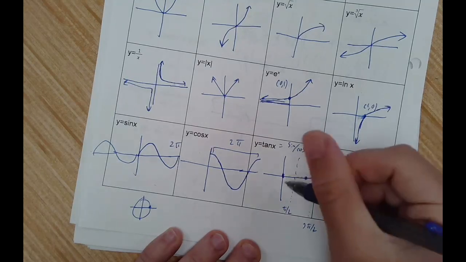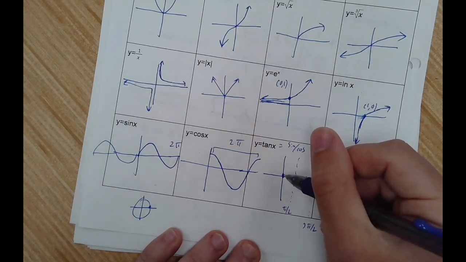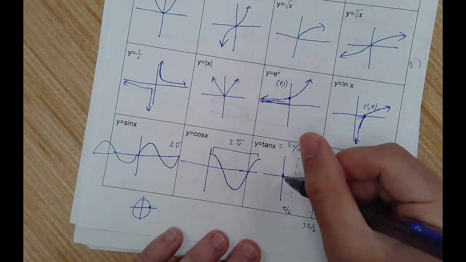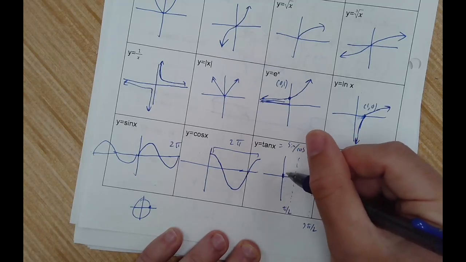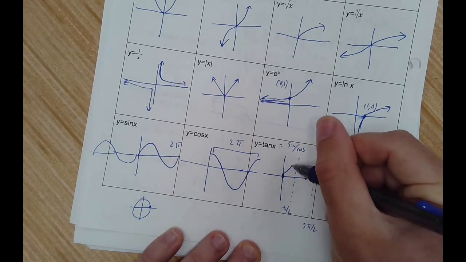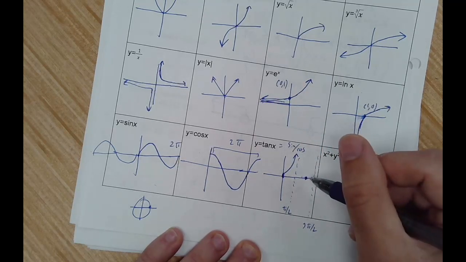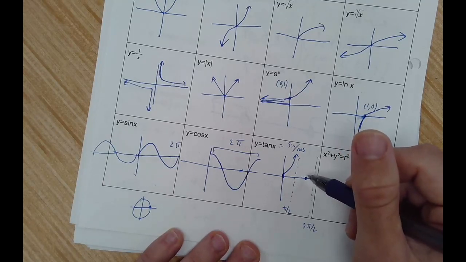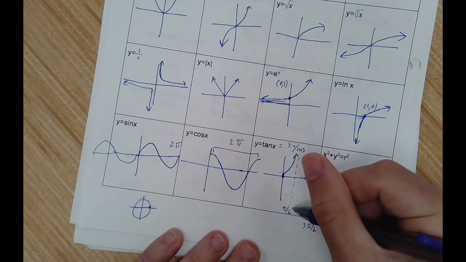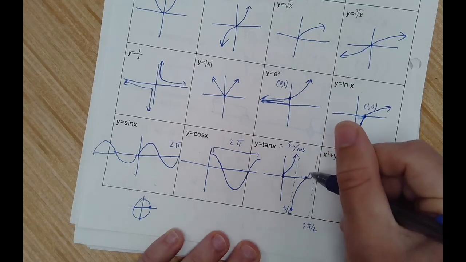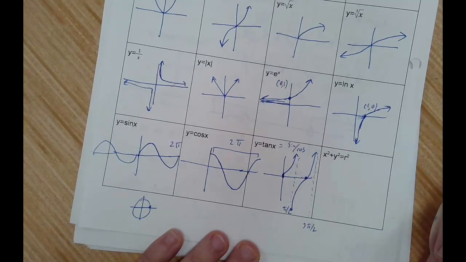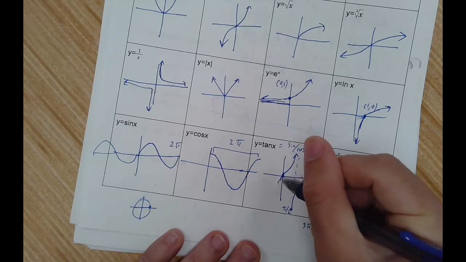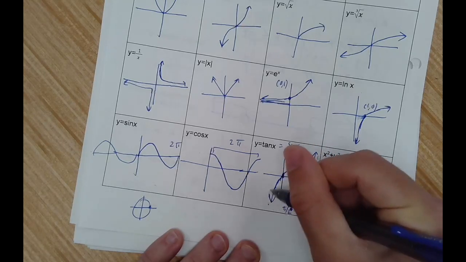And then from there, as we get closer to pi over 2, because both values are going to be positive, but cosine is getting smaller, we're going to go up to infinity. But after pi over 2, now cosine's negative, but very, very small, so we're going to go down here, and then it follows that same pattern. Okay? And then that mirrors itself here.